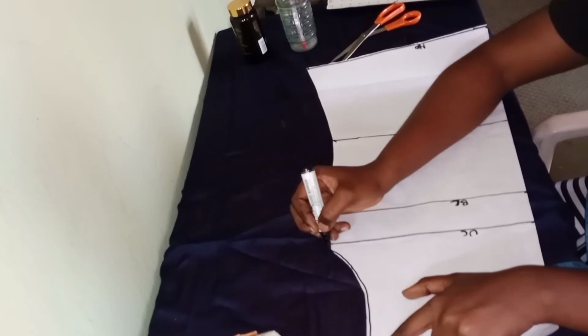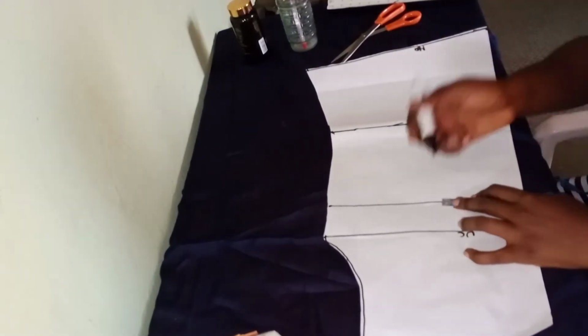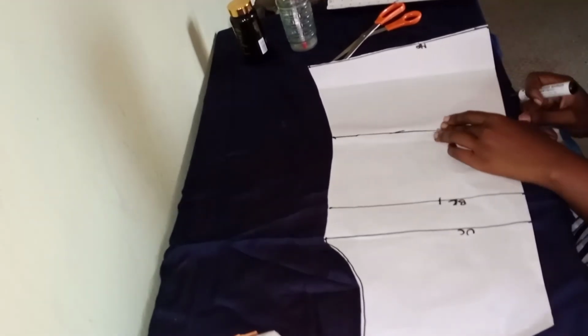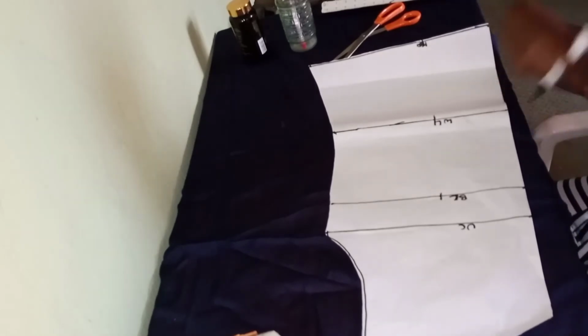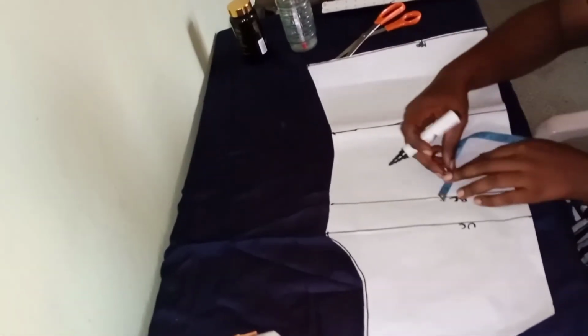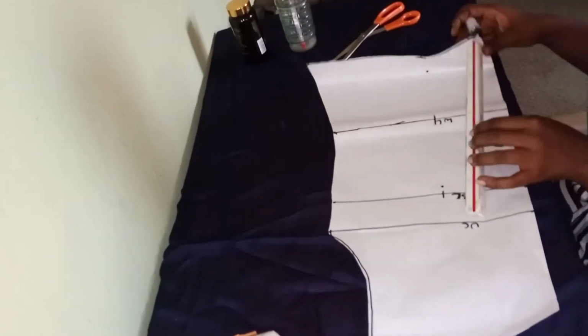This is just a basic bodice to guide you on how to cut out your basic body measurement on your fabric, and this could be used in whatever project you're working on in the future. You would always need a basic bodice, especially when you are dealing with the upper parts of your body. All right, so that is what I'm doing.